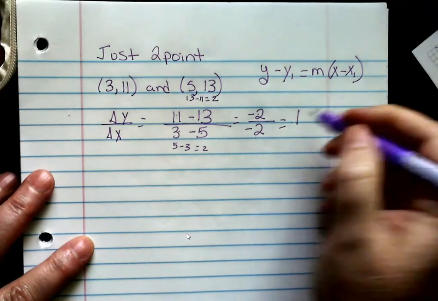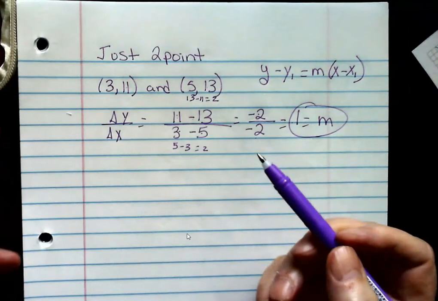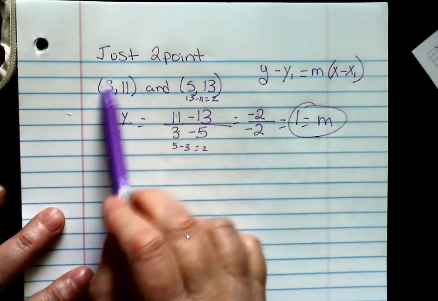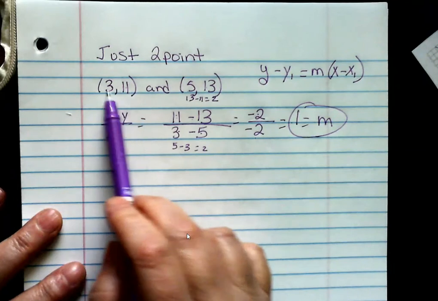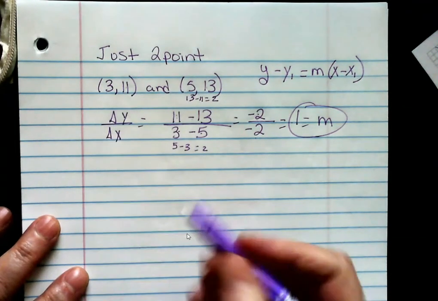So now I have my slope, but I have 2 points. So you just pick one. It doesn't matter which one you pick. I always like to pick the smallest one or the one with no negatives because, let's be honest, no negatives makes things easier. So let's use 3, 11.